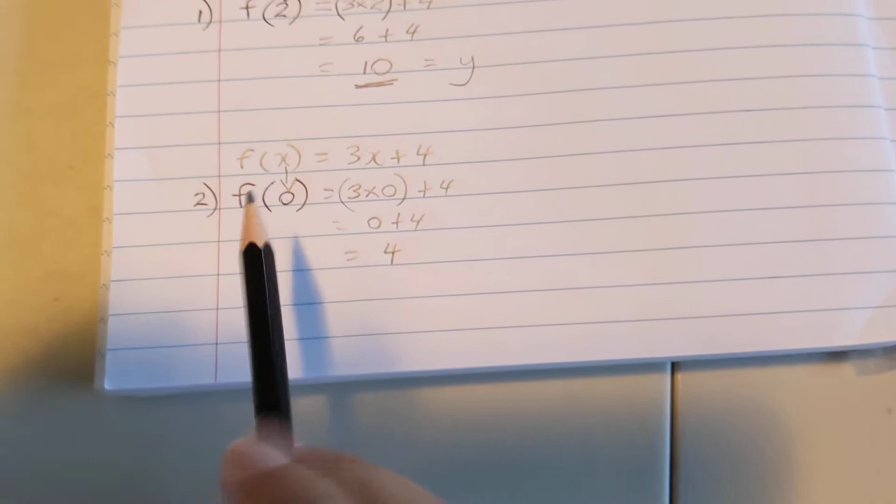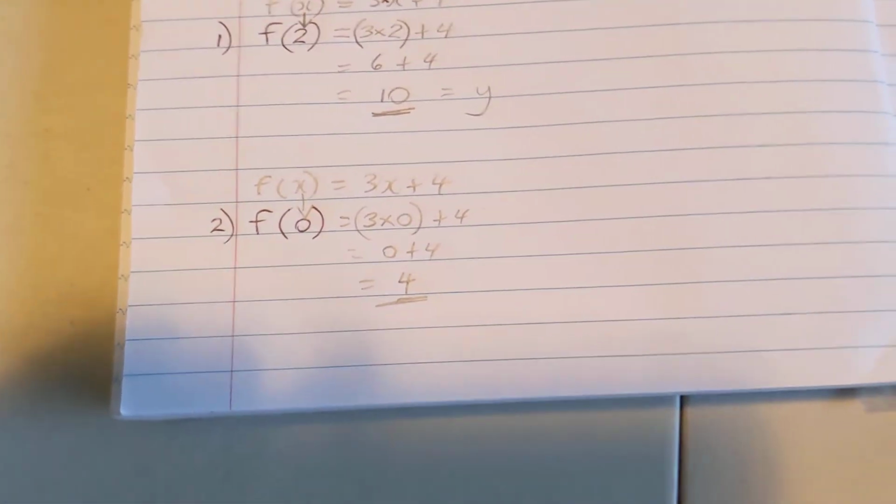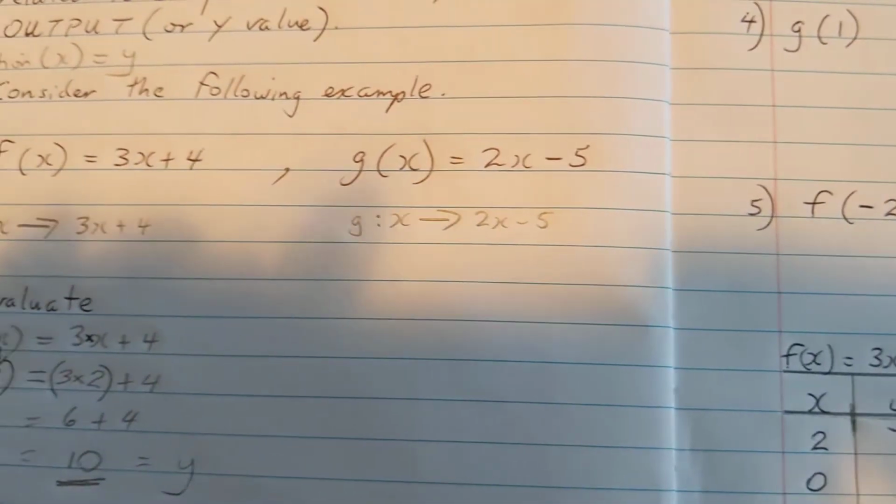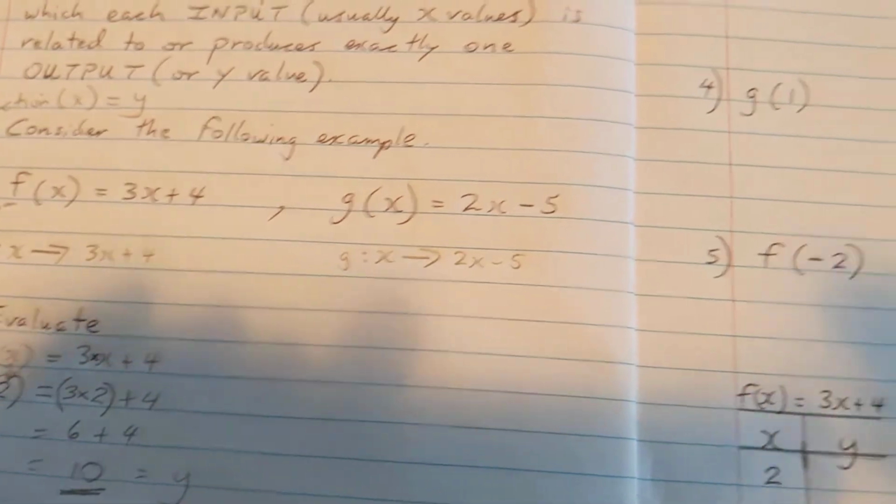So my answer is going to be 4. When I input x as 0, the output, or my answer, is going to be 4, the y answer. Similarly, we had two functions. We didn't look at the g function yet. We're going to look at the g function next.